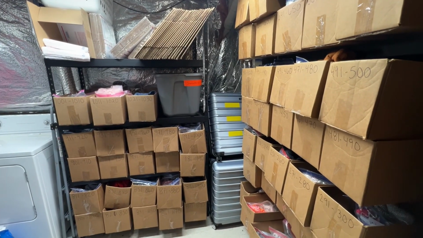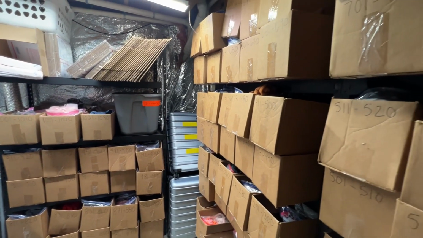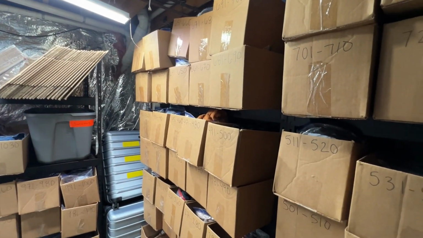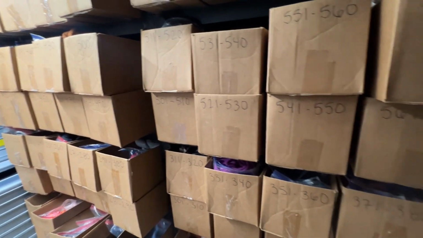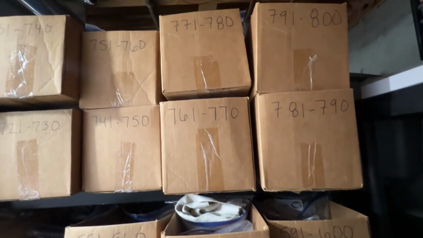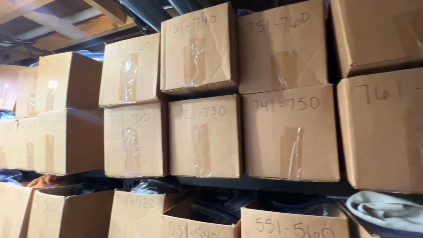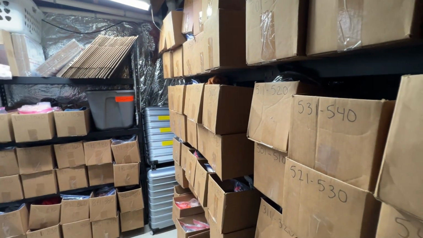I store all of my inventory in my basement using boxes that measure 8 by 8 by 30. These are linked in my Amazon must-haves. I currently have around 900 active listings. My current storage system would allow me to have up to 1,200 listings on these shelves.